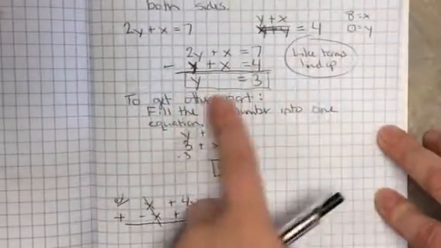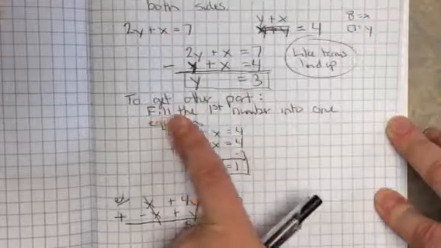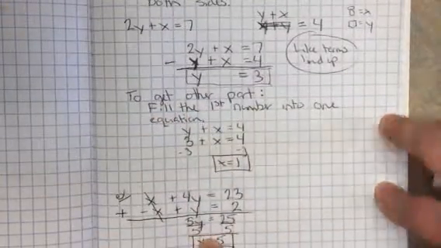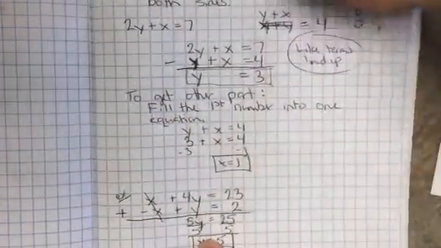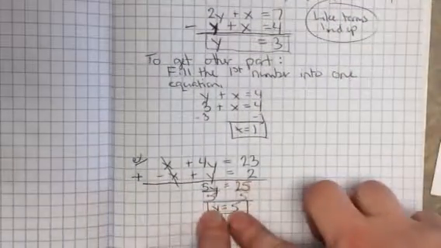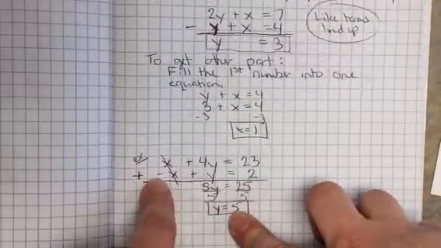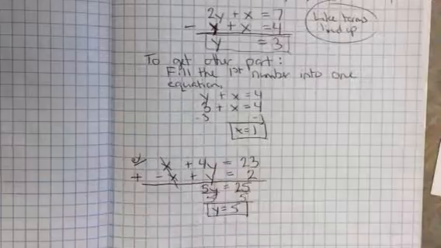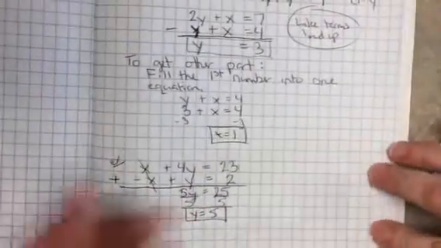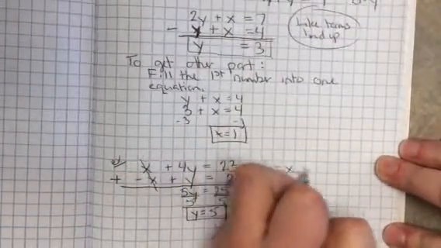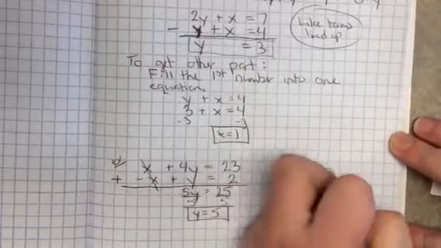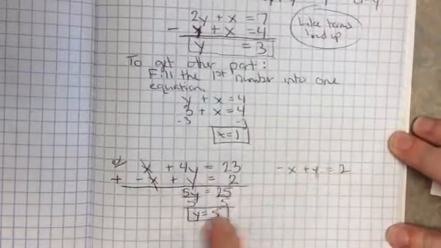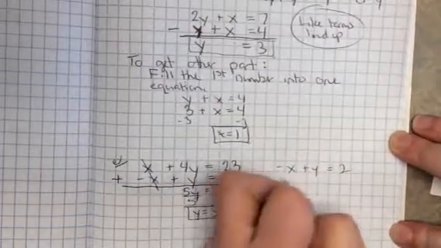Yeah, I still have to get the other part. So to get the other part, I fill the first number, so that would be my y, back into one equation. Which equation looks like it's going to be easier, the top or the bottom? Yeah, the bottom's just a little less busy, right? So I could come back here and say, okay, I'm going to take the bottom scale, and oh, by the way, I know that y, my boxes, are 5.